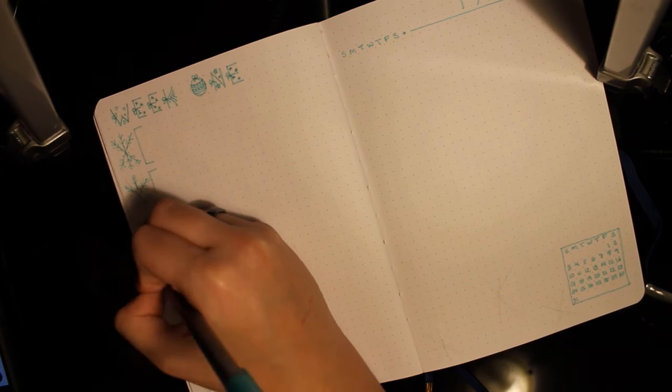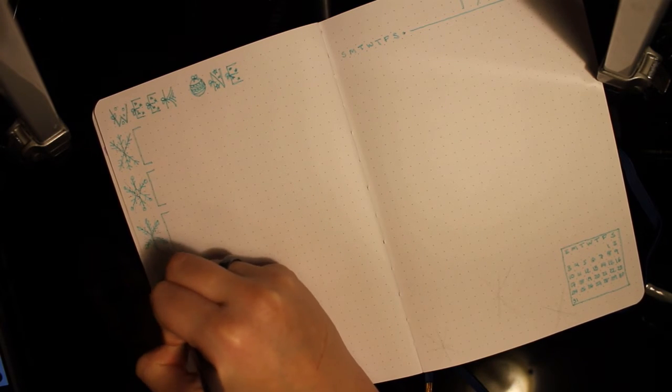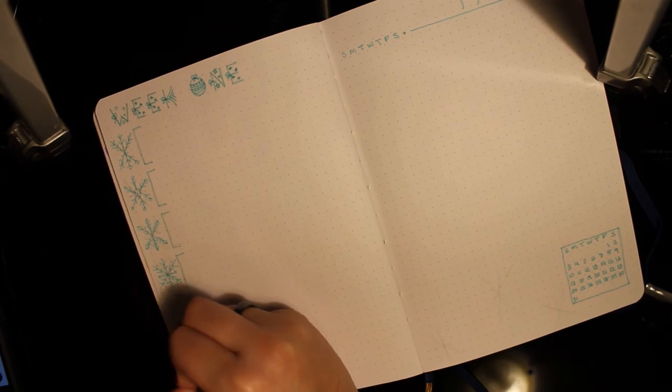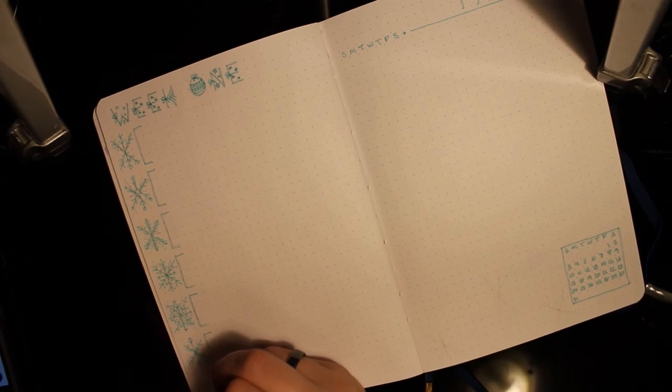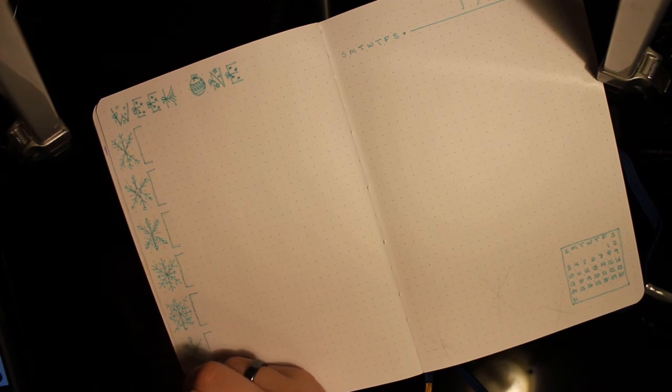And then for the days of the week, just to tie in that snowflake theme again, here on the last pages, I decided for each day to have a different snowflake, and then just to write over top of them the day of the week and the date.